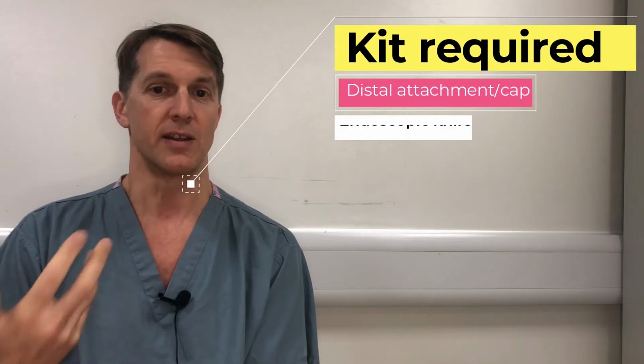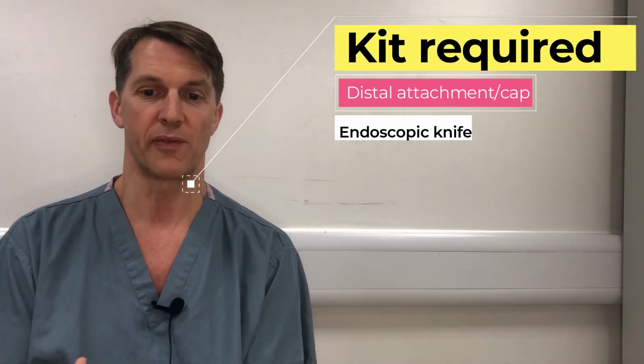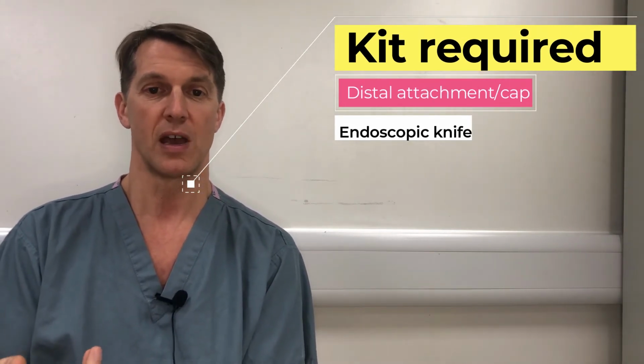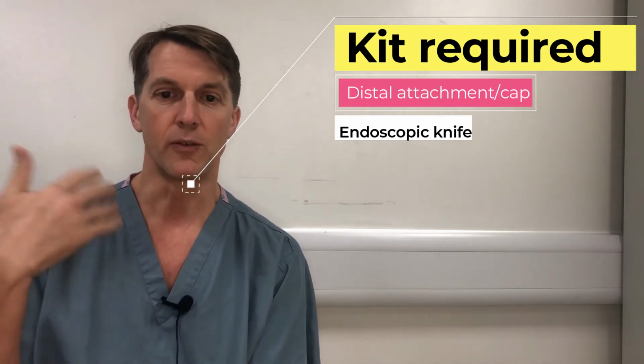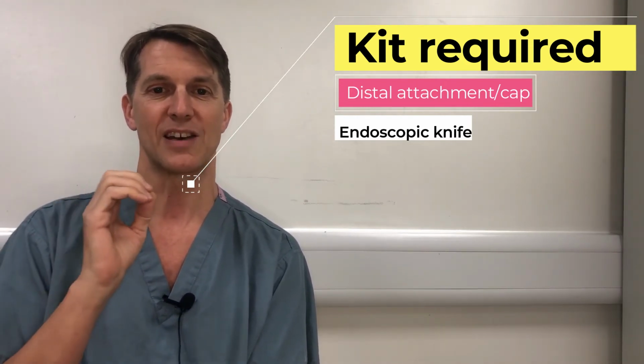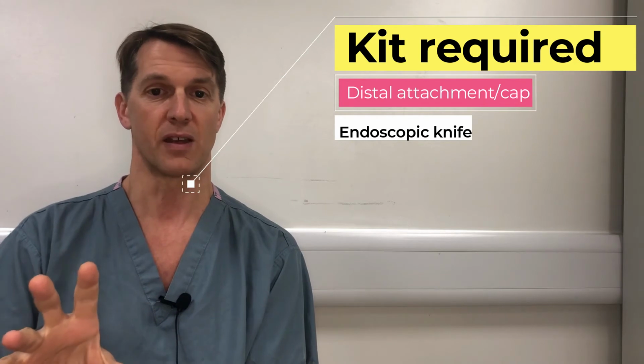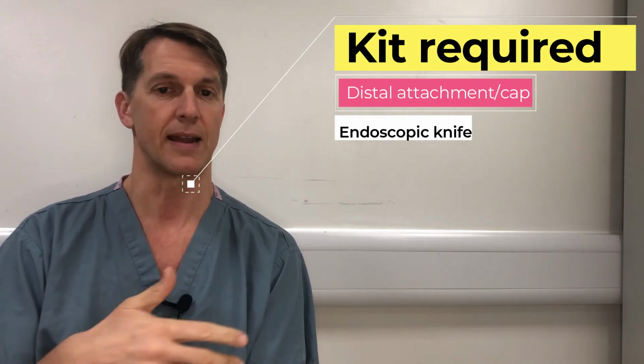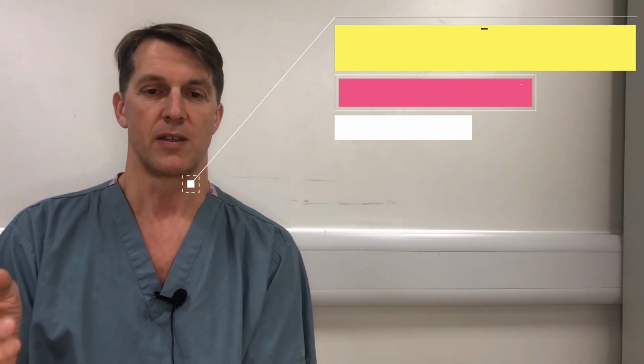Now, the kit is fairly simple. You need a cap or a distal extension on the scope, and a knife to do the cutting. My personal preference is the Erbe hybrid knife, which is a very powerful water jet that runs through the center of the knife and allows you to maintain significant submucosal elevation, and that improves your vision. The procedure involves 3 steps.